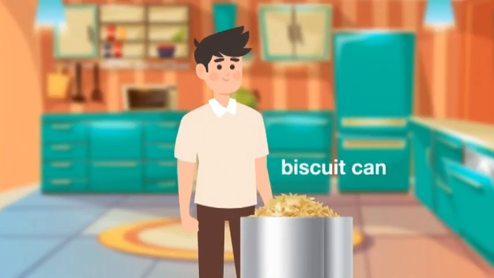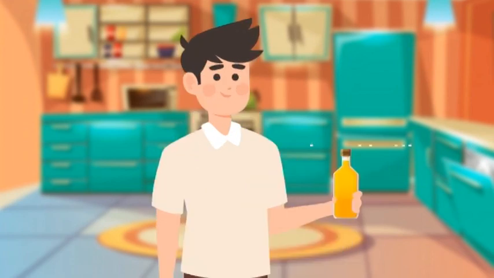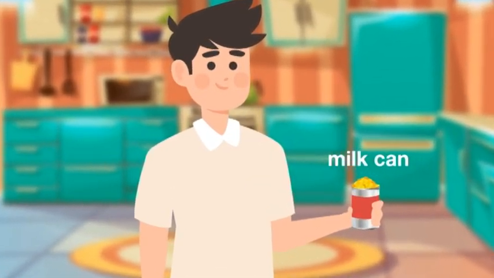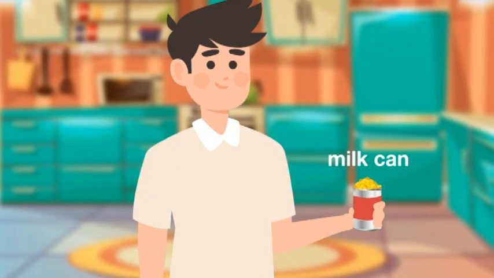They still use biscuit cans for measuring amounts of palay. They use lapad for measuring oil. They use the takal for selling salt, munggo, and corn.